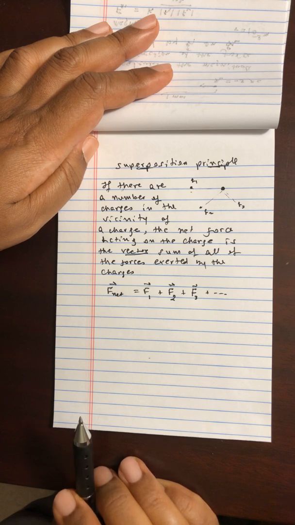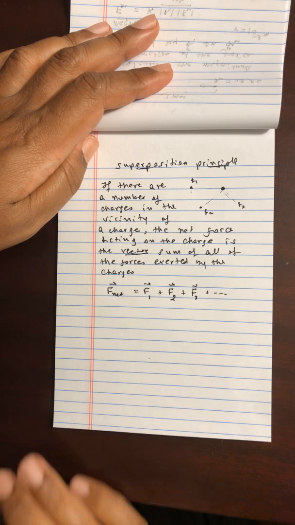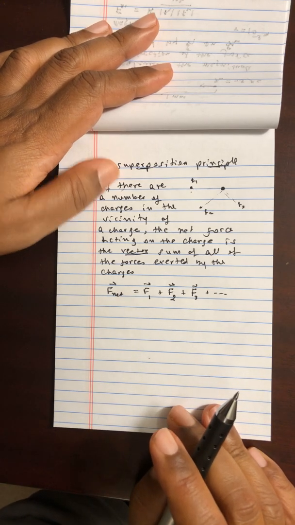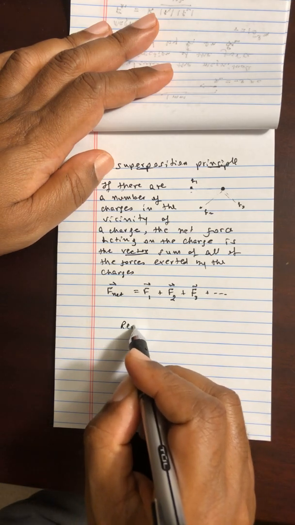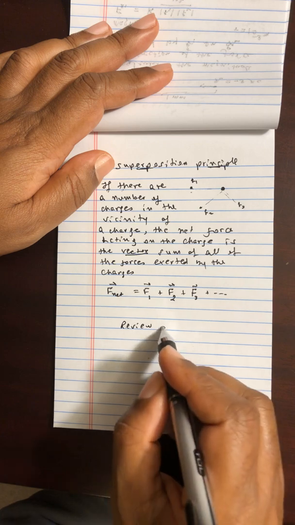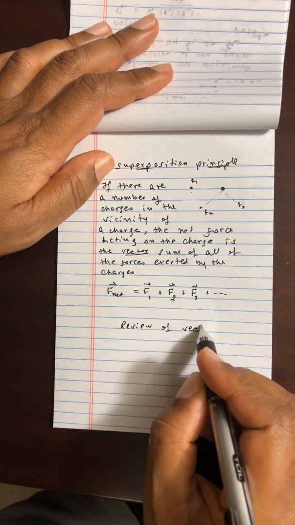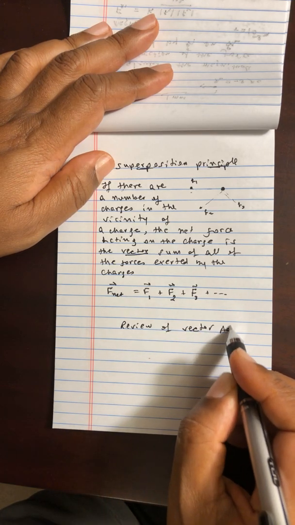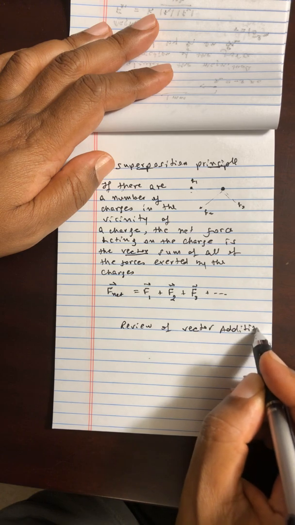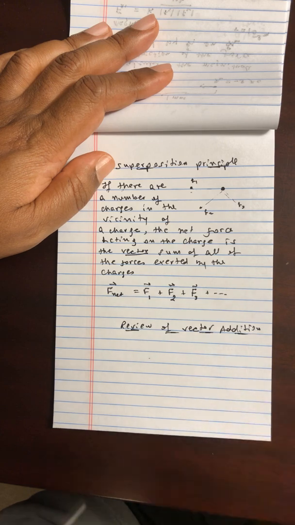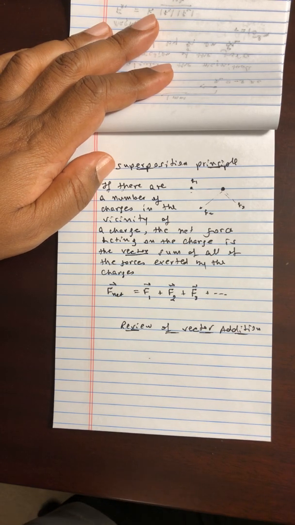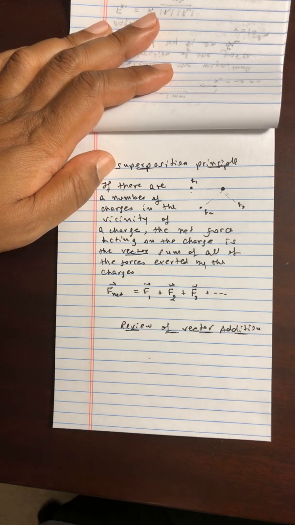We have discussed addition of vectors last time, but let me remind you how to add vectors before we look at some examples. Okay, so let's say review of vector addition. Okay, so what is the sum of two vectors?